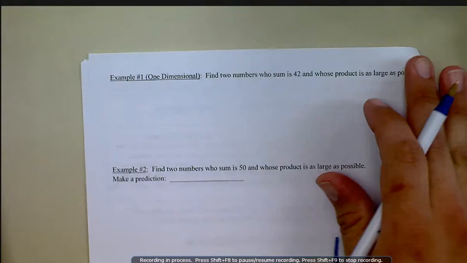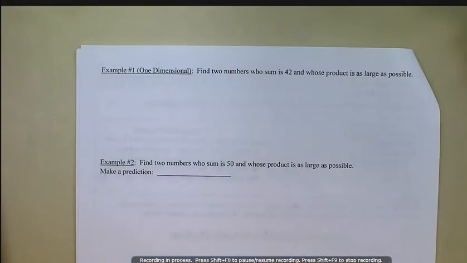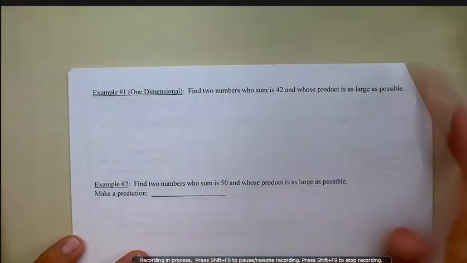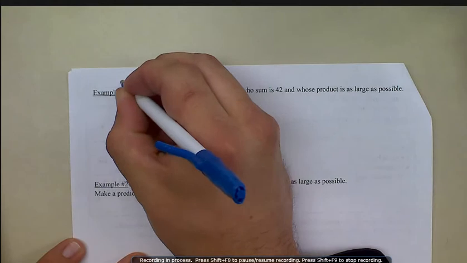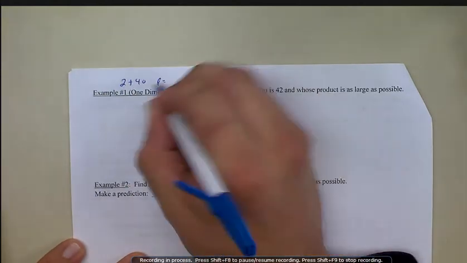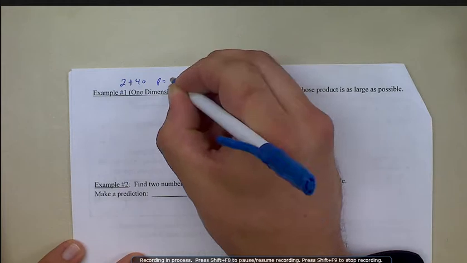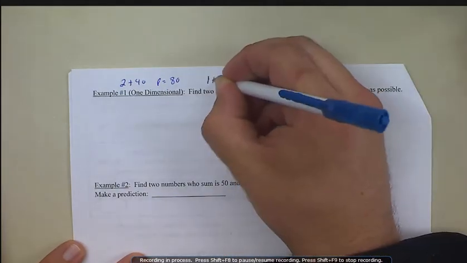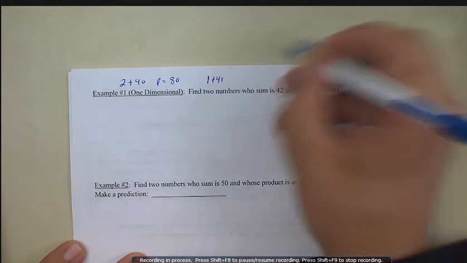Let's go over some examples. For example, find two numbers whose sum is 42 and whose product is as large as possible. Just to show you some examples here, I think of two numbers that add up to 42. For example, 2 plus 40, the sum is 42, and the product of the two is 80. I also could do 1 plus 41. That sum is 42, but that product is 41.